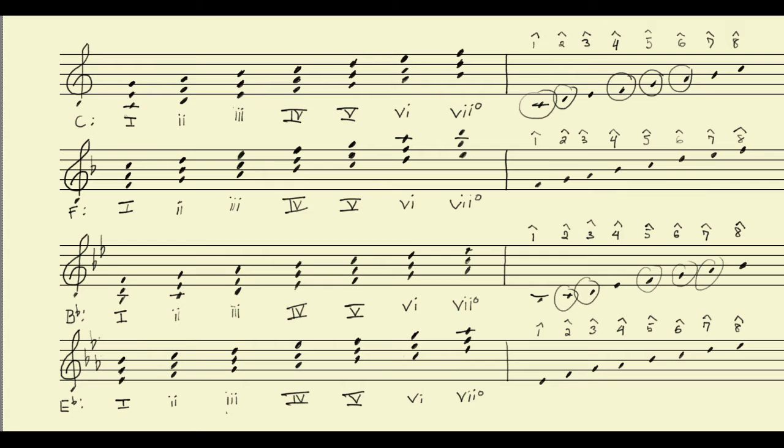Okay, let's start again with C major. So first chord in C major is C major, and there is not a C major chord in B flat. Let's look at the next chord. The next chord, the 2 chord, is D minor, and there is in fact a D minor chord in B flat. So C major and B flat share a D minor chord.